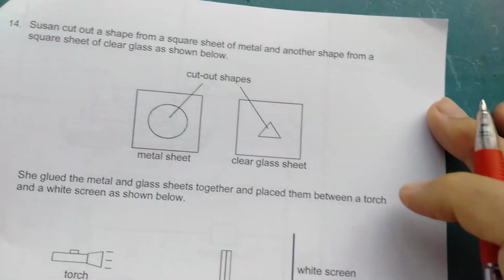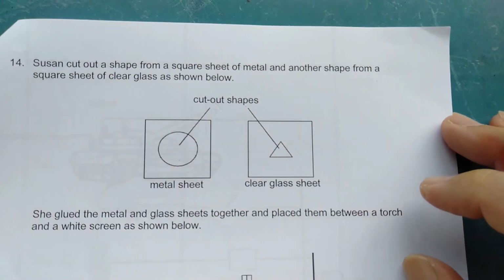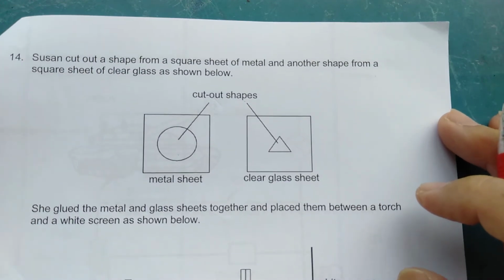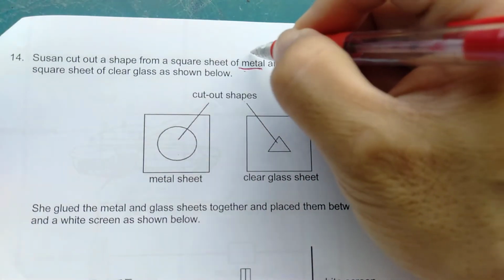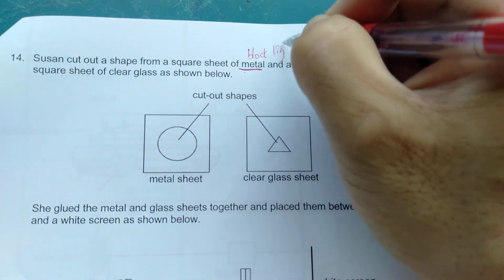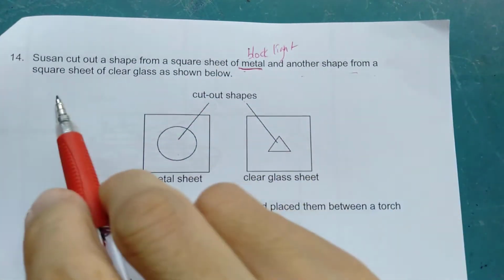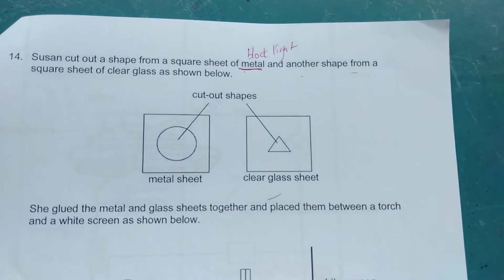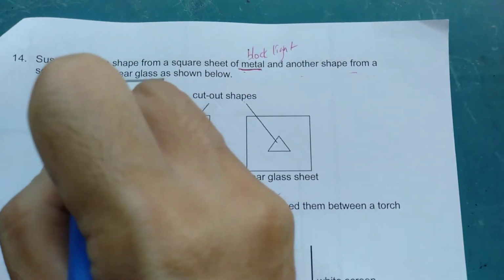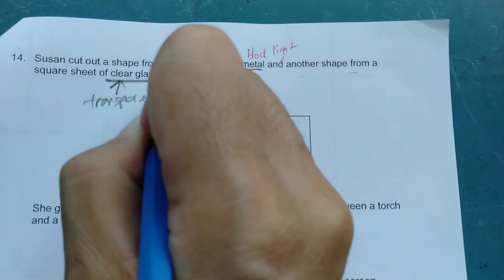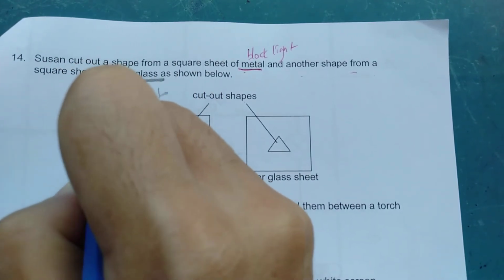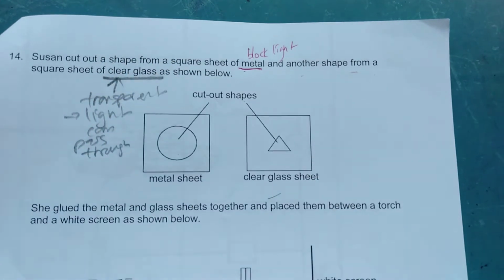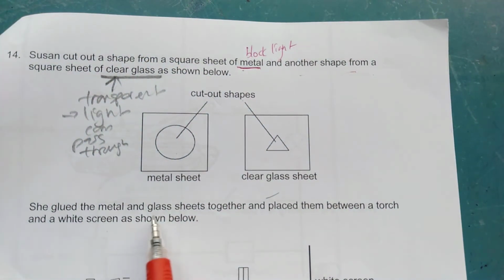We are almost done. Just left with a few questions. Susan cut out a shape from a square sheet of metal. Metal doesn't let light pass through, so this one will block light. And she cut another shape from a square sheet of clear glass. Now, clear glass, the word clear tells you it is transparent. Transparent means light can pass through. So she glued the metal and clear glass sheets together and placed them between a torch and a white screen.